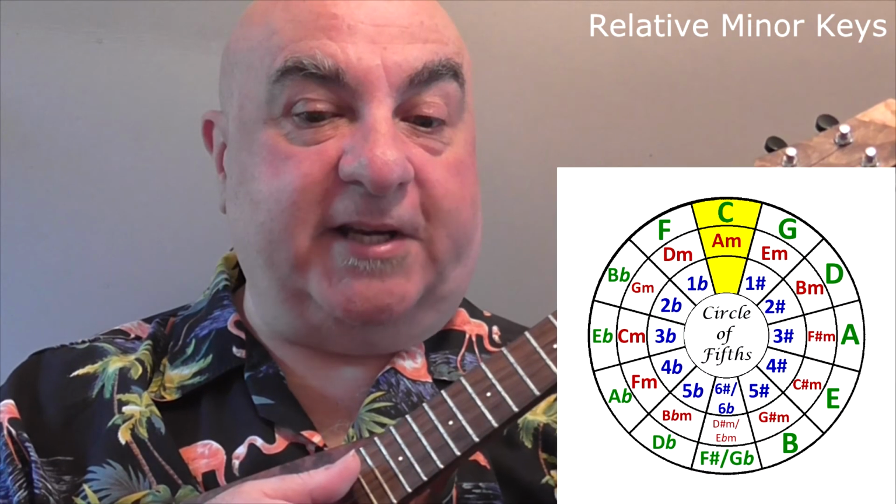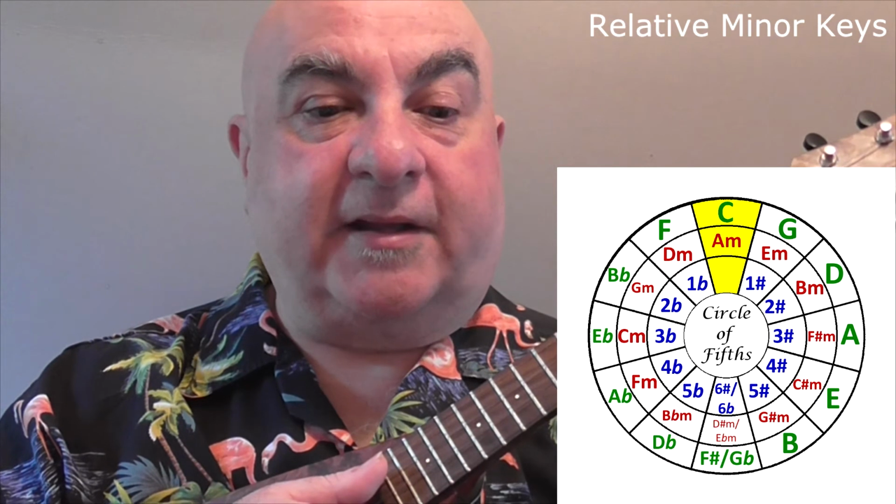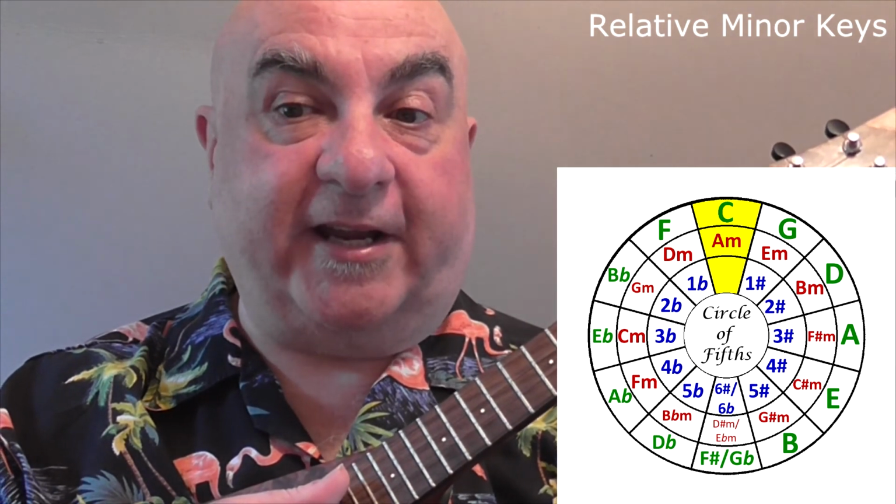Each major key has a relative minor key which contains exactly the same notes. To find the relative minor, go to the submediant, that's the 6th note of the major scale. For example, the relative minor of C major is A minor. The circle of fifths diagram includes a ring of minor keys shown in red. Of course, the number of sharps and flats for any specific major key is also true of its relative minor key. And now, key signatures.